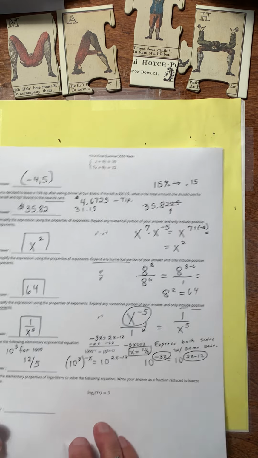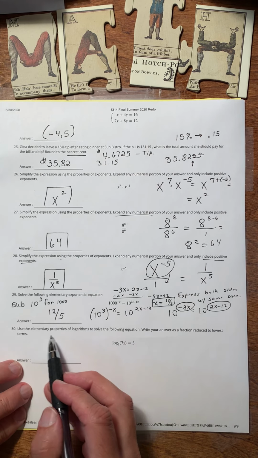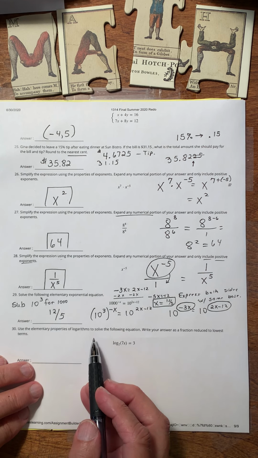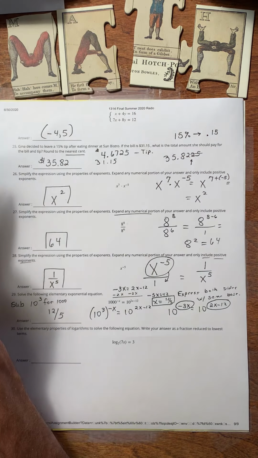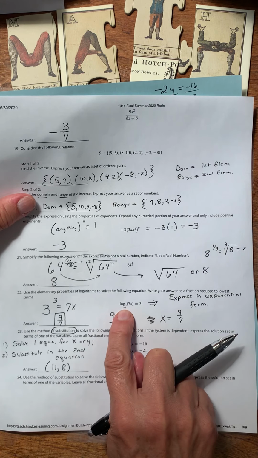All right, is this it? I think this is it. Ready? Use the elementary properties of logarithms to solve the following equation. This is going to be exactly like this guy when we express it in exponential form.